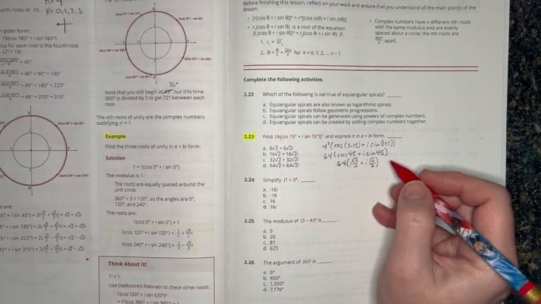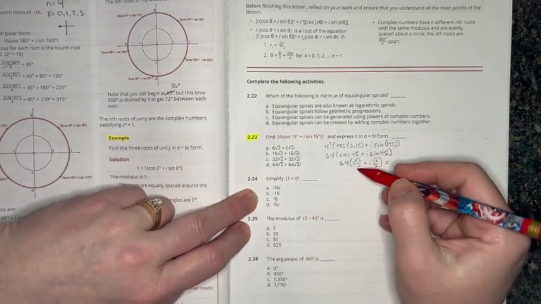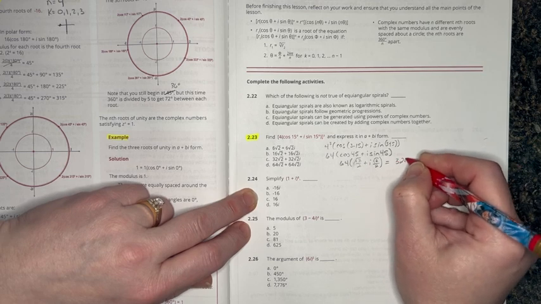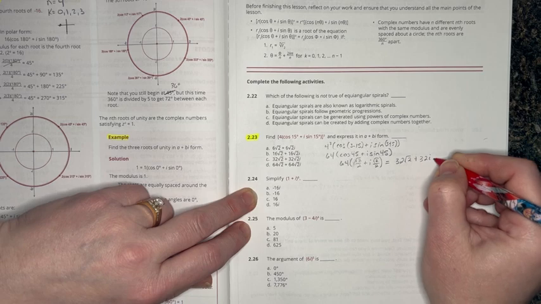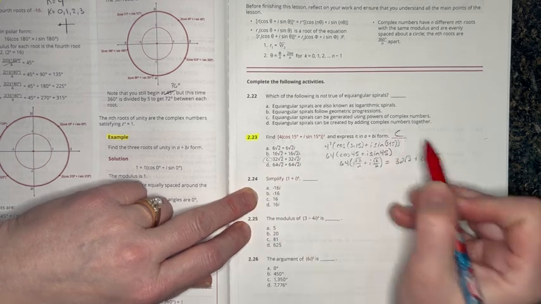All right. Distributing our 64 is basically taking 64 divided by 2. So I have 32 times the square root of 2 plus 32i times the square root of 2. All right, which is letter C.